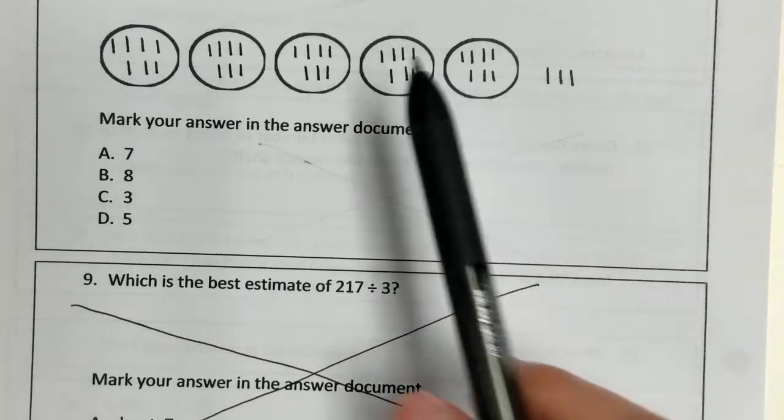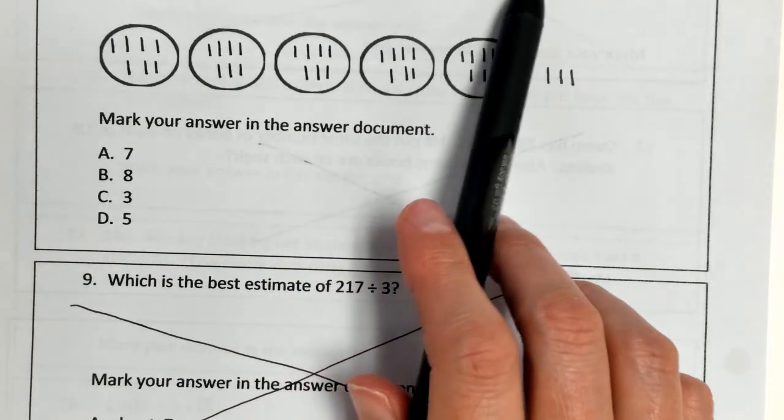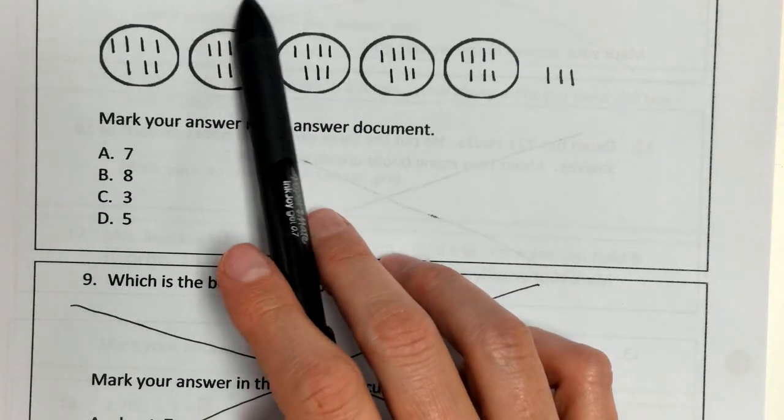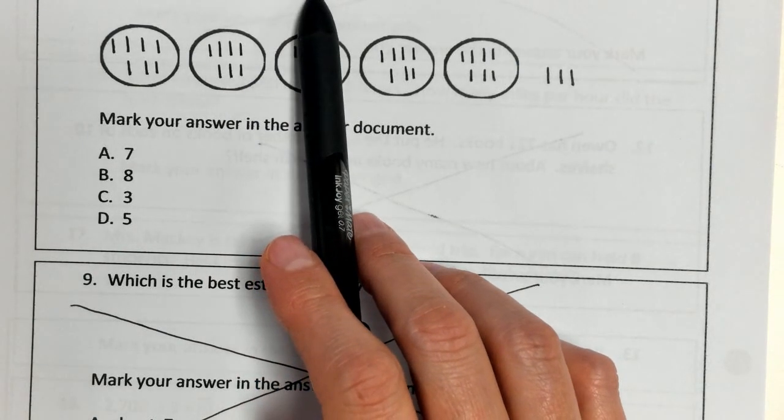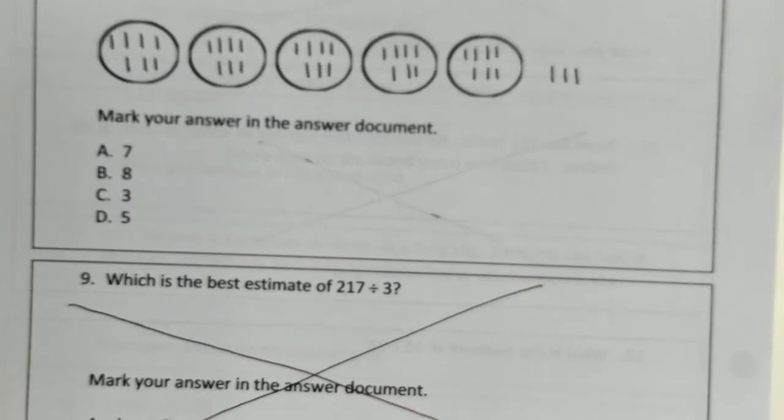All right. So Mrs. Honey has 38 markers to divide among a group of 5 students. She drew the model below to find 38 divided by 5. How many markers will each student receive?